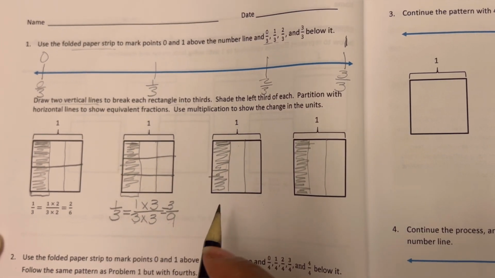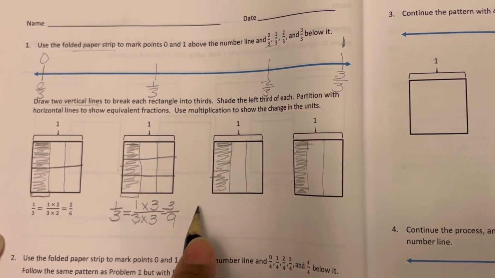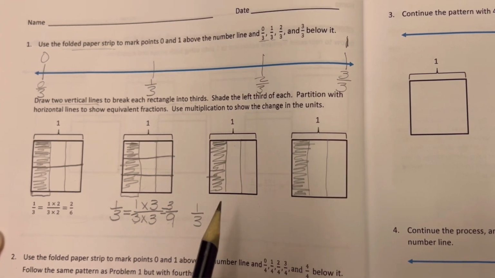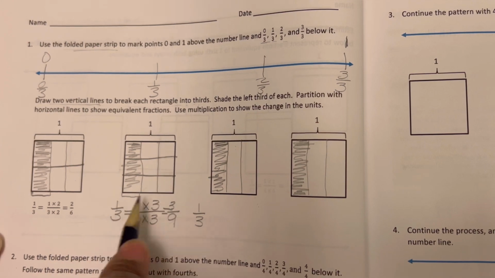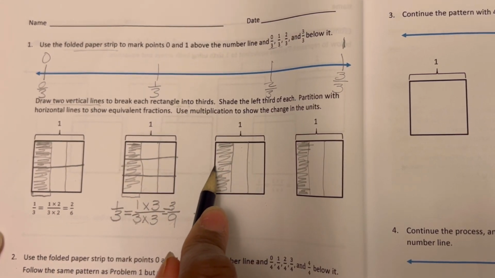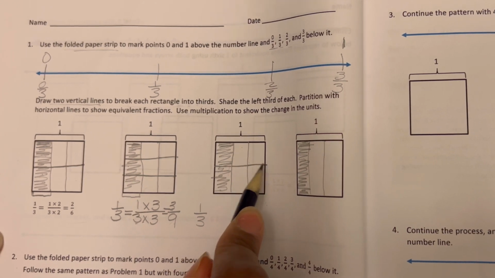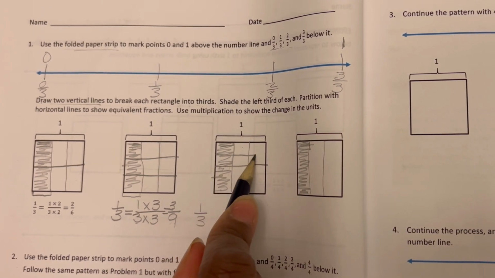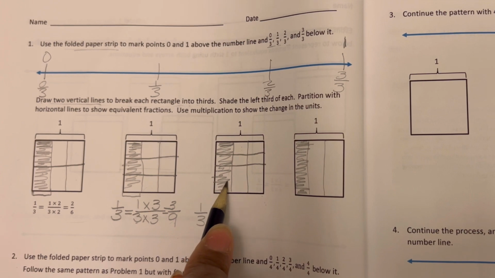Okay, so now we're going to do another one. So go here. We can go ahead and write 1/3 because right now we have 1/3. This time, to make this equivalent fraction, we did 2 horizontal lines. Let's do 3 this time. So draw 1 right directly in the center. Draw another here, and then draw another here.